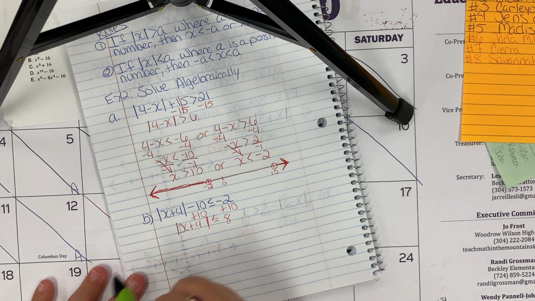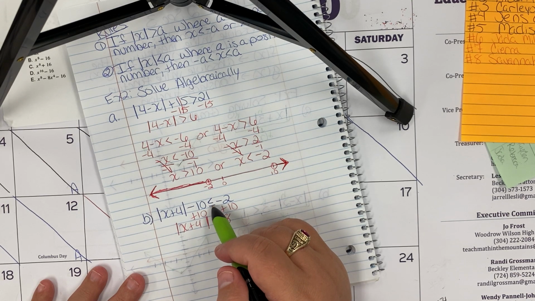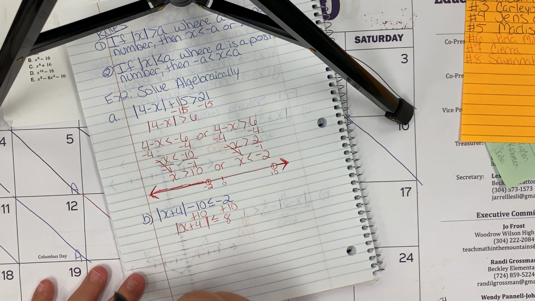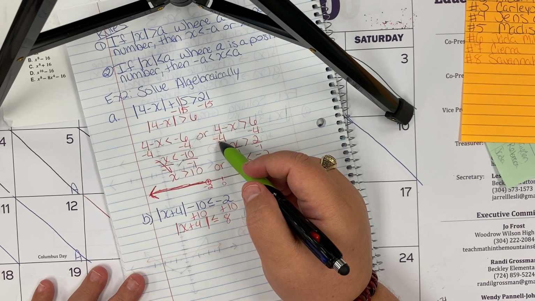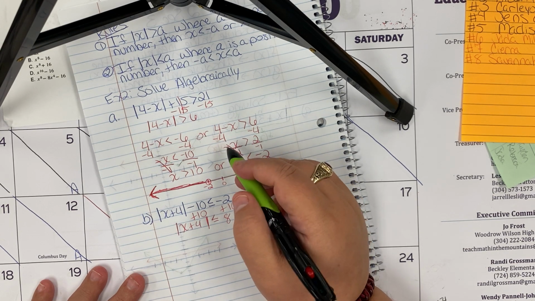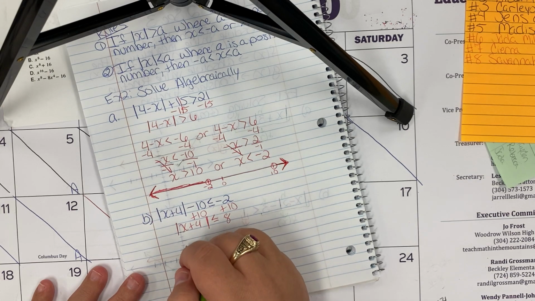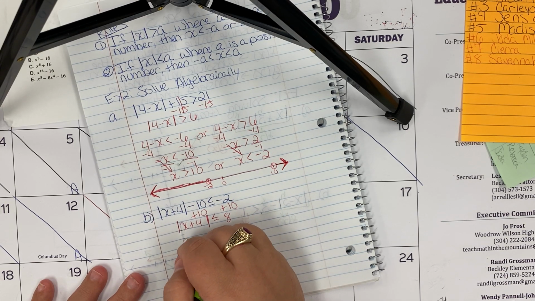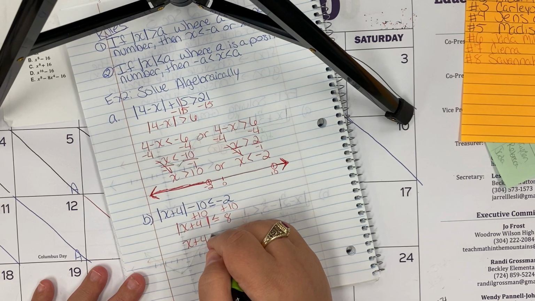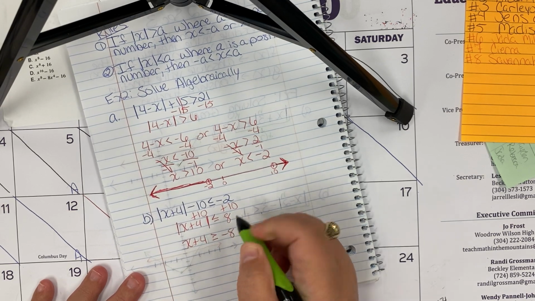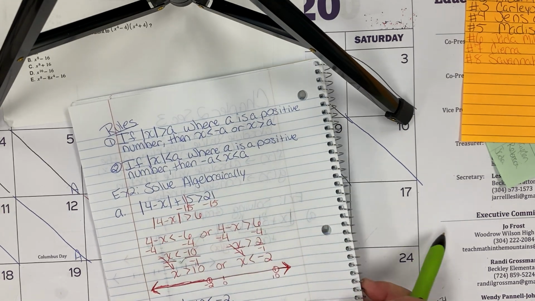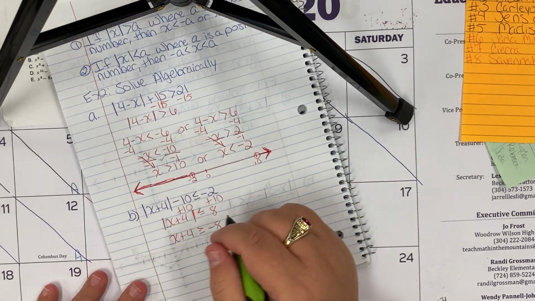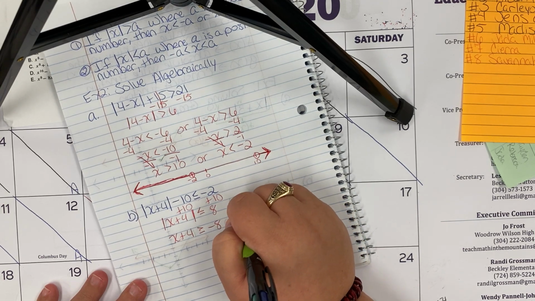From there, even though this is less than or equal to, it's still going to follow the same rules that apply. So we will have x plus 4 is greater than or equal to negative 8, because technically if we look back at our rules, x is greater than negative a. And this time it's an and statement.